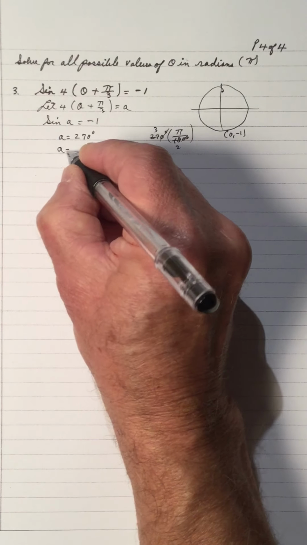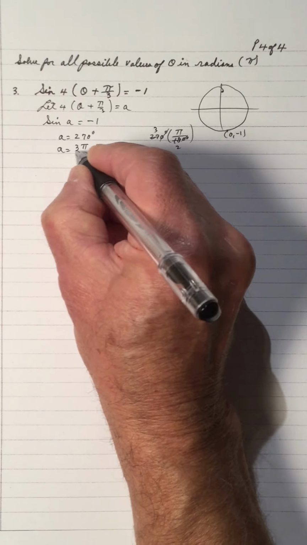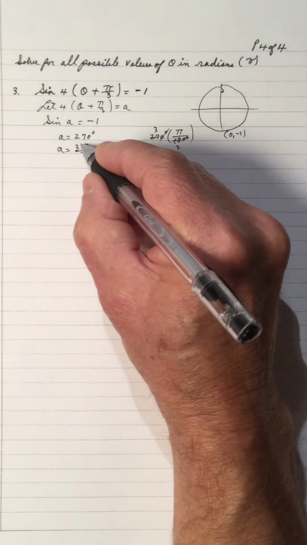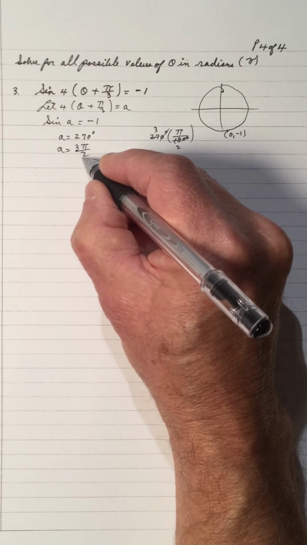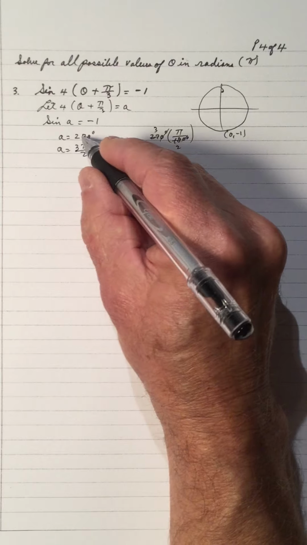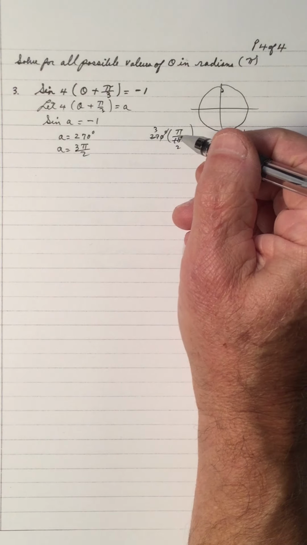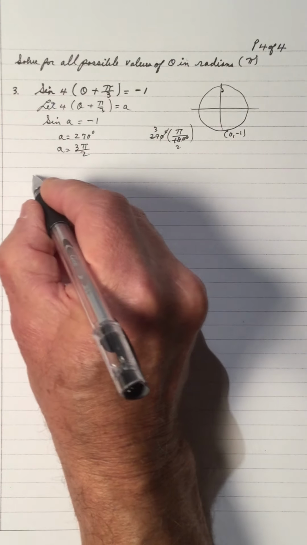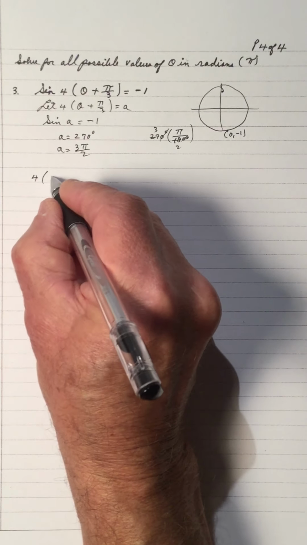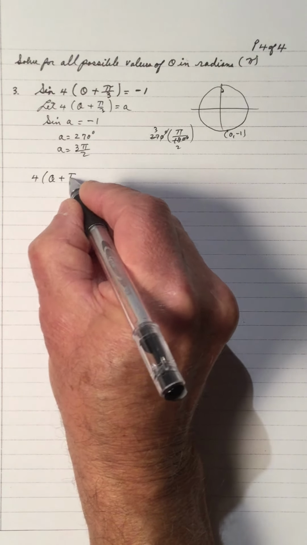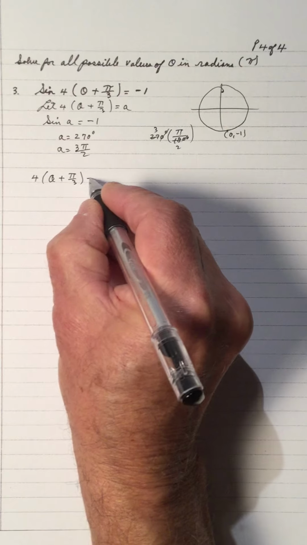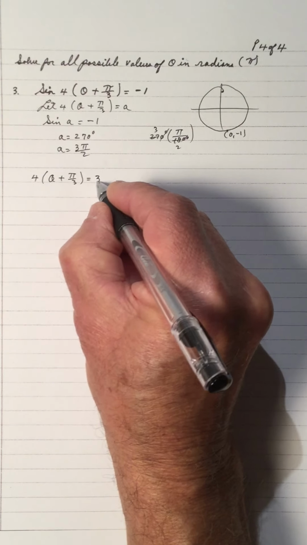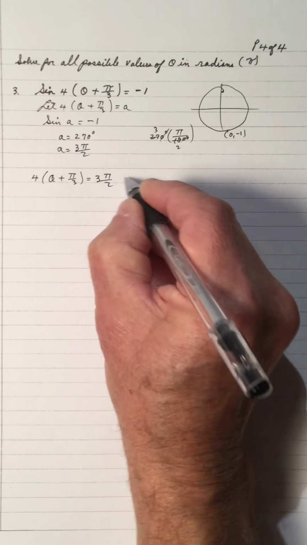So in terms of radians it's 3 pi over 2. Notice pi over 2 is 180 divided by 2 is 90. 3 times 90 is 270. So the answer is, we'll let 4 times theta plus pi over 3 equal, there's only one, 3 pi over 2.